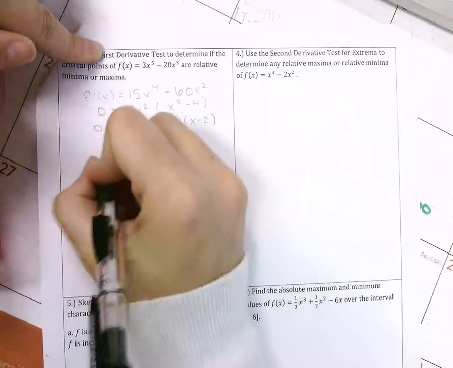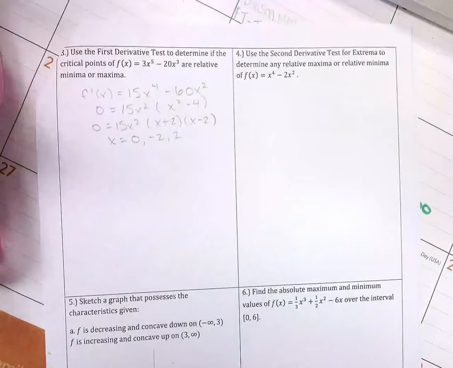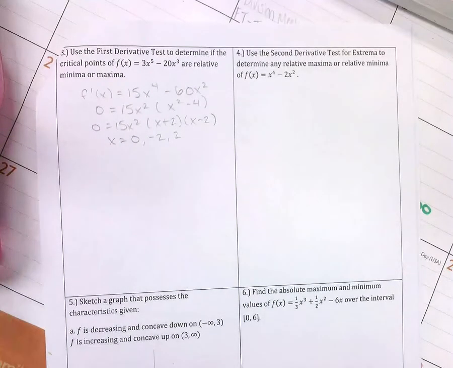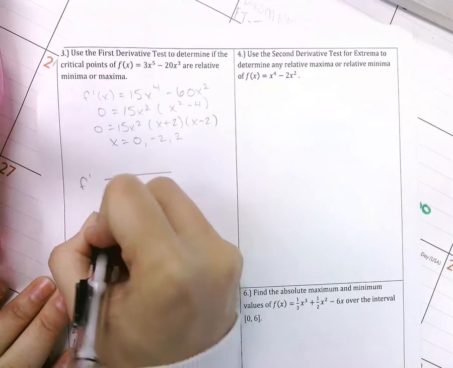All right, so you should get 0, negative 2, and 2, because you also don't forget to set 15x squared equal to 0. Right. All right, so first derivative test. Make sure all those numbers are in there.